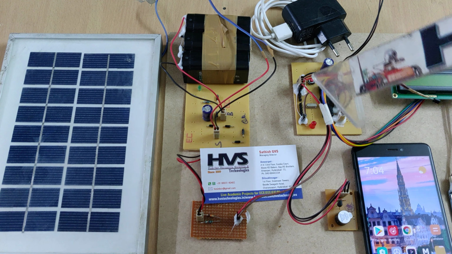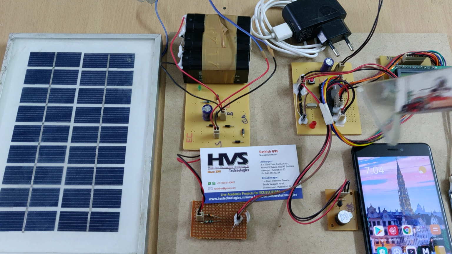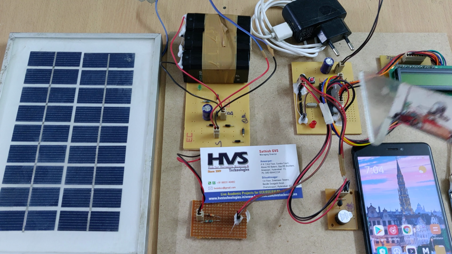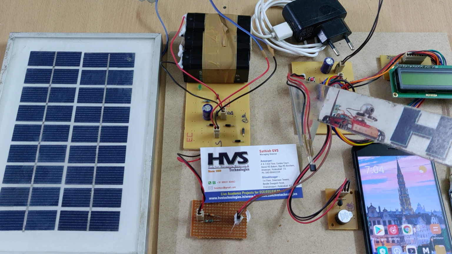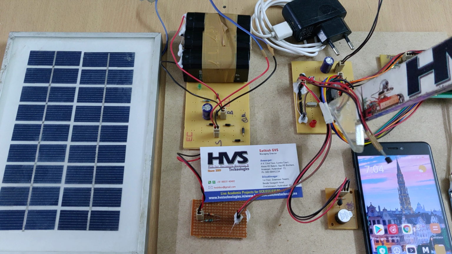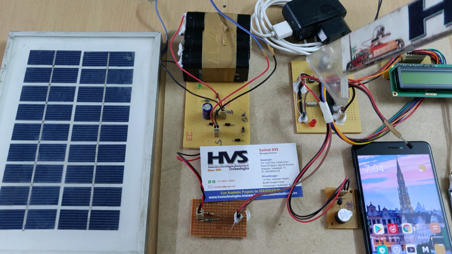The voltage sensor is connected at A1, and one more sensor, the LM35 temperature sensor, is a 3-pin IC which provides the temperature value in terms of analog voltage, and that will be read by the PIC 16F72 microcontroller. These are the two main inputs.